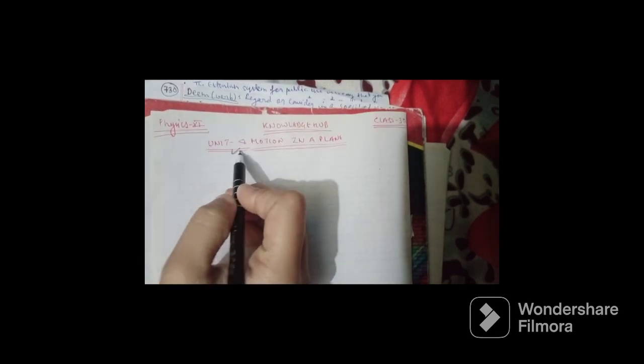Today we're going to start with your physics class, which is of course an important one. In terms of physics, we have to deal with many of the topics related to it. We have done unit 1, which is the physical world. Unit 2 is units and measurement. Unit 3 is motion in a straight line. And now we continue with motion, unit 4, which is motion in a plane. That is what we'll discuss here.